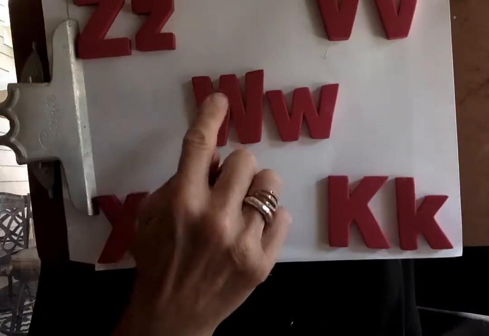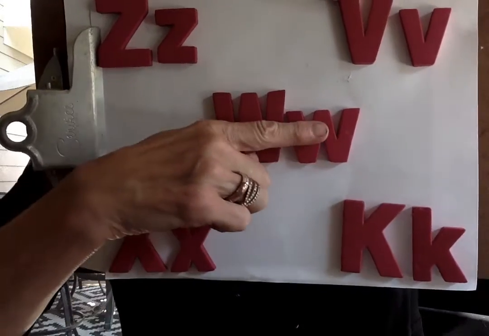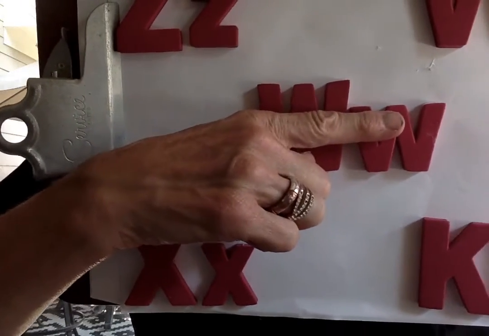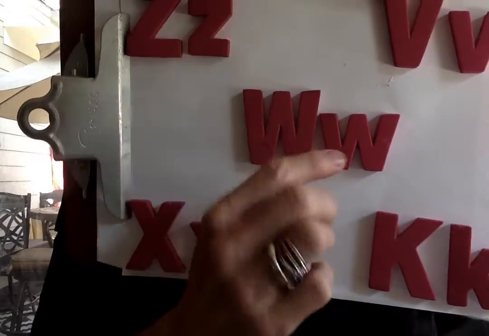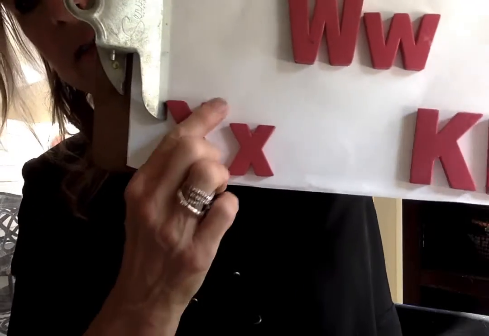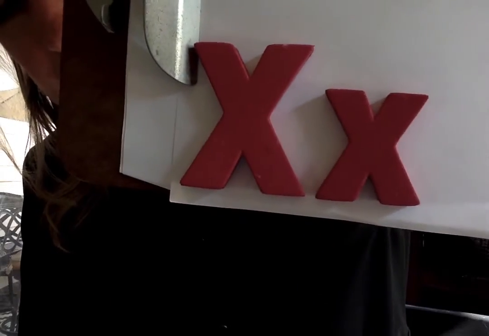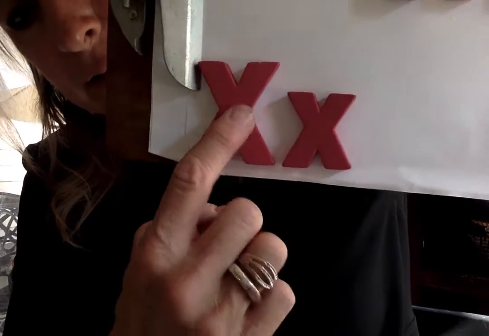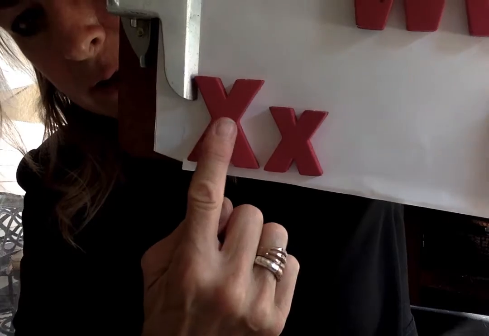Let's look at the W. Two V's put together. Which one is the uppercase W? If you pick this one, you're right. It's taller, isn't it? Uppercase, capital W. Let's do the X. Which one is your uppercase, capital X? This one, taller. Look at it. Yeah, capital X, uppercase X.